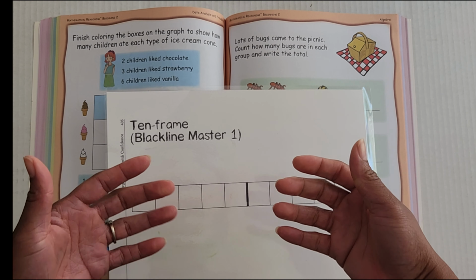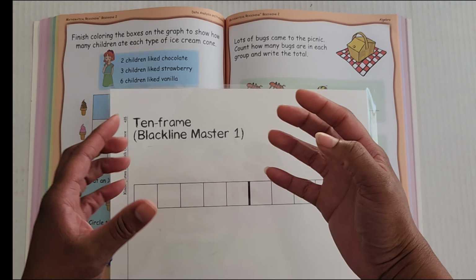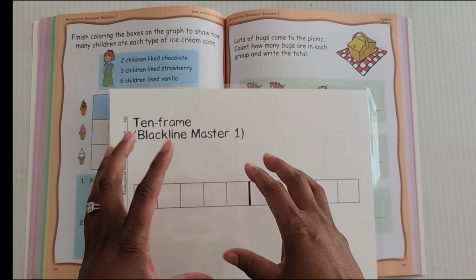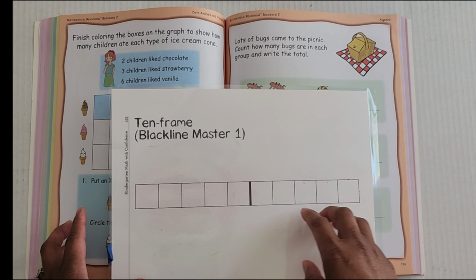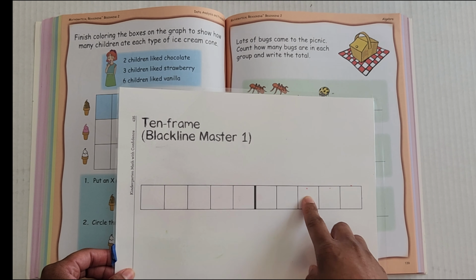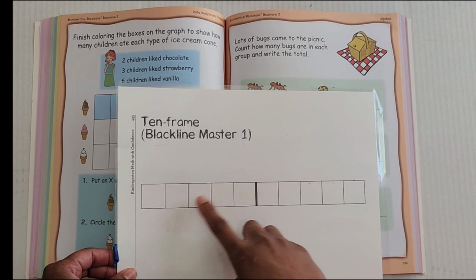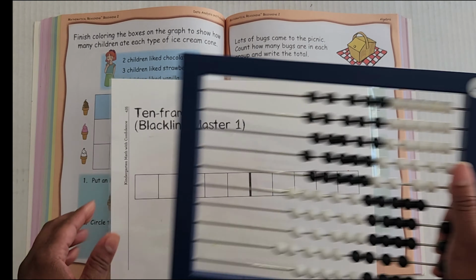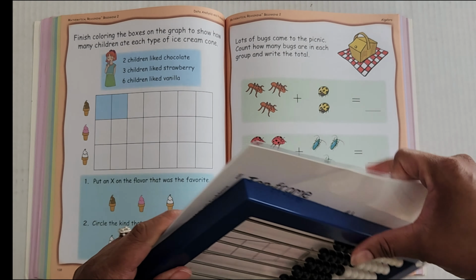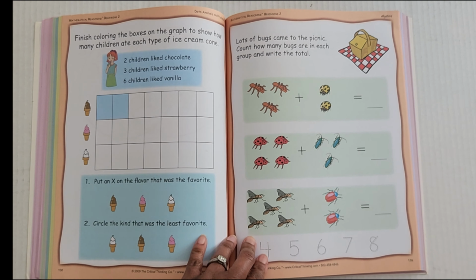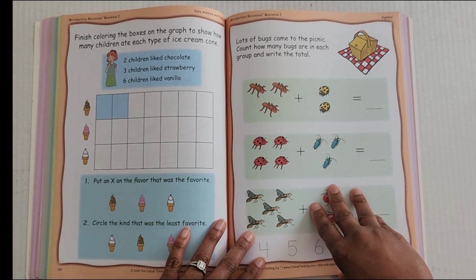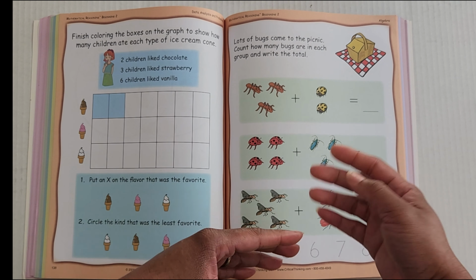Eventually, this will become like mental math to them because they'll automatically be able to picture this 10 frame and then know that, okay, 5 and 3 is 8, or if I need to do 5 and 1 more is 6. And that principle is shown on here too. So this is an introduction. It's not teaching you mental math. And right now they're just learning the concept of addition.